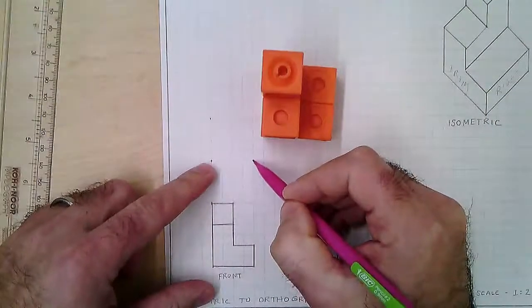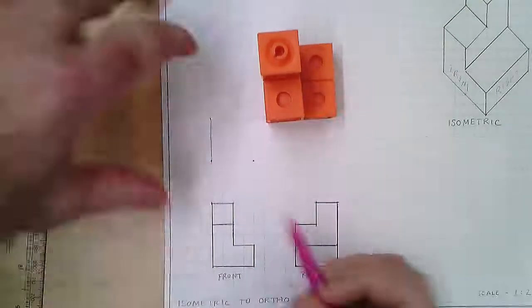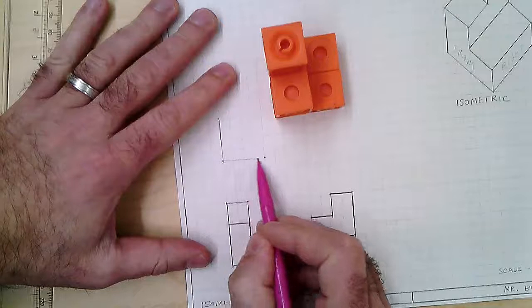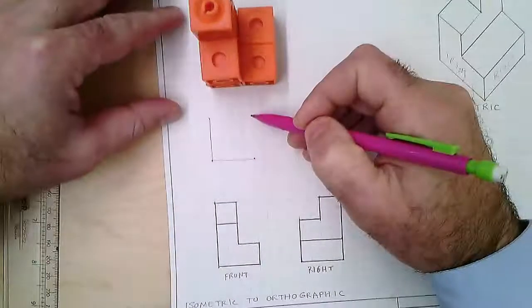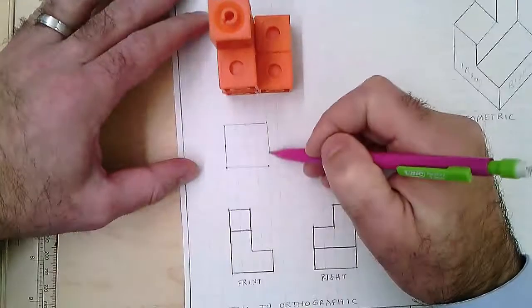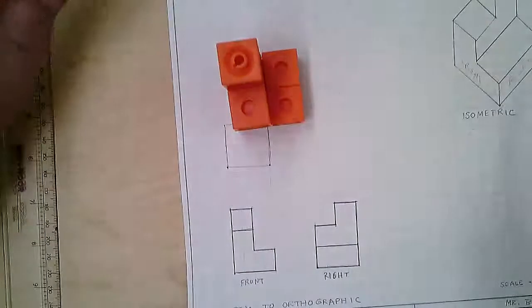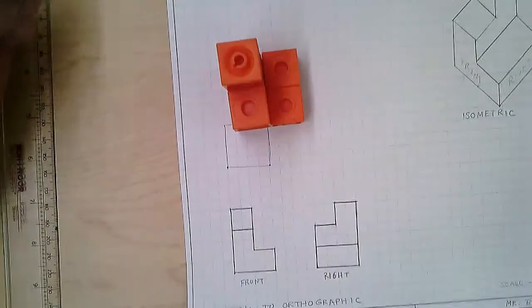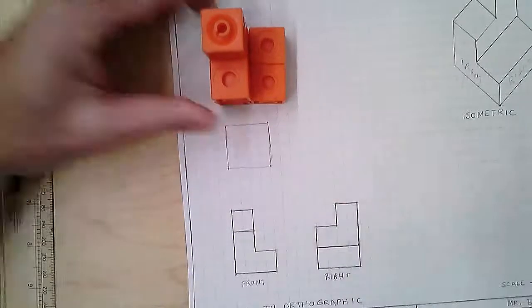So all of these blocks will line up with the lines below. They're resting on the same grid line. And basically it looks like a block from the top view. However, we have 3 different levels here. So I'm going to have to draw some lines to demonstrate that in my drawing.